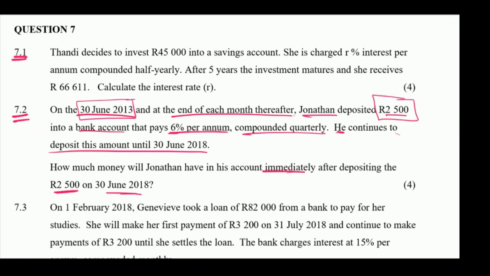So these are savings of Jonathan. So we know very well that we're going to use the future value annuity, because we want to know the future value, the amount that he would have accumulated if he made monthly installments, or monthly payments rather, monthly savings, whatever you call it, of 2.5, right?